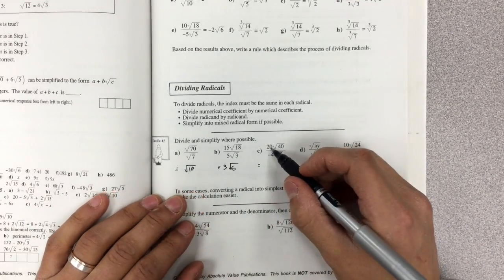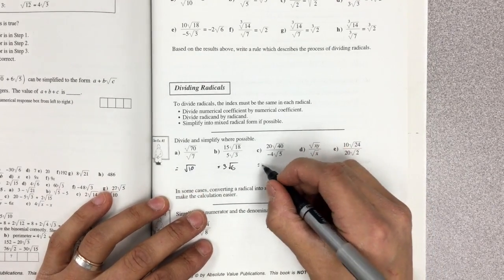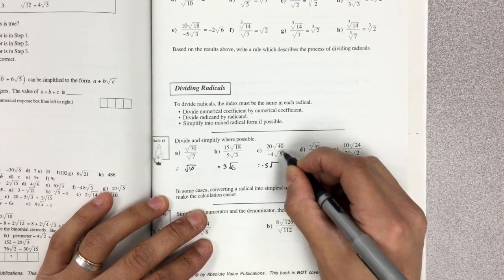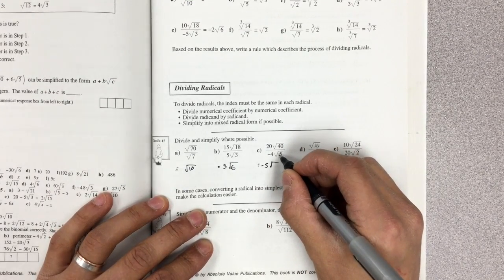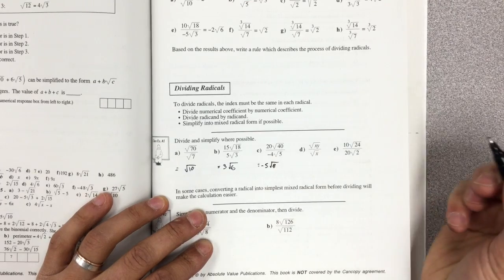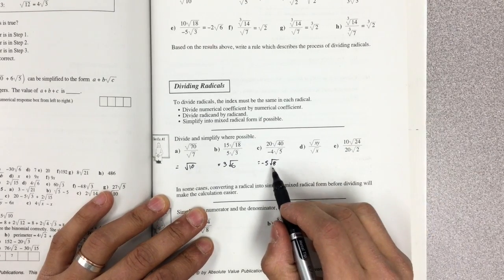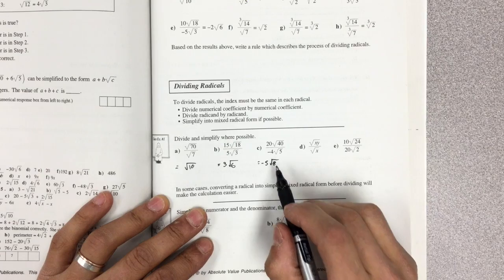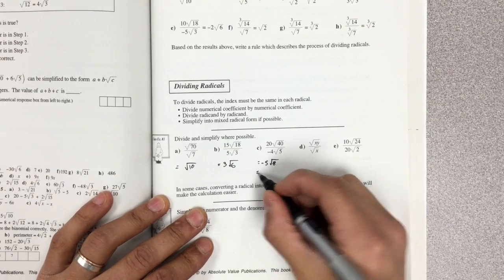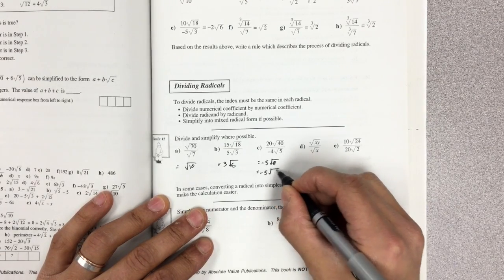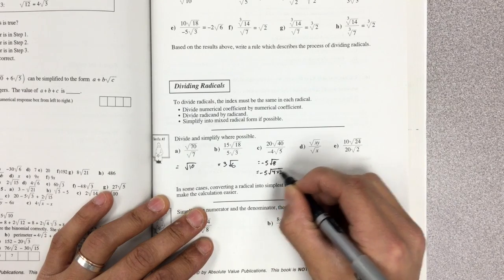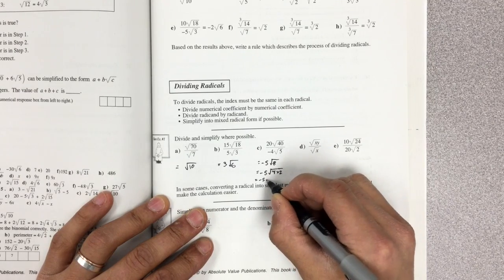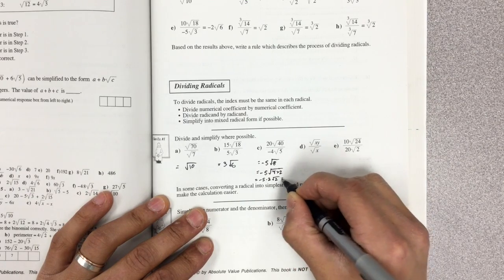In this next example, 20 divided by negative 4, we would get negative 5. And 40 divided by 5, we get root 8. And here's an example where we can simplify a little bit further. So negative 5 times the root of 4 times 2, or negative 5 times 2 root 2, or negative 10 root 2.